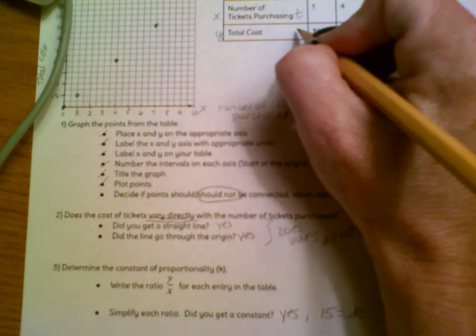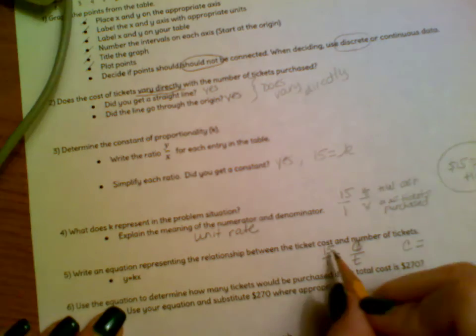I'm going to call that T, and I'm going to call the cost C. So 15 is the cost, 1 is the tickets. I'm going to use means and extremes. 1C, which is C, equals the extremes 15 times T, 15T. Here's my equation. The cost is equal to $15 times every ticket that I order.